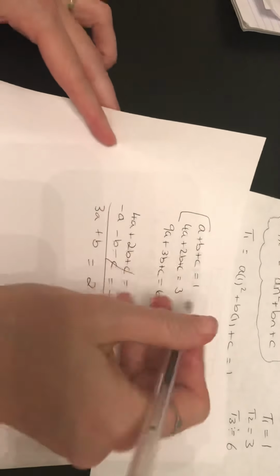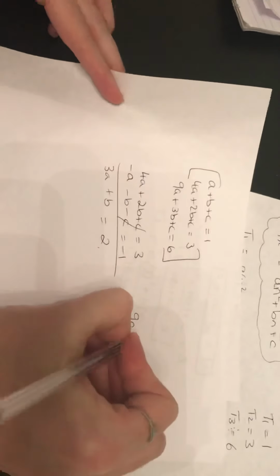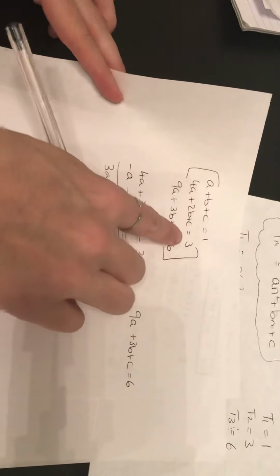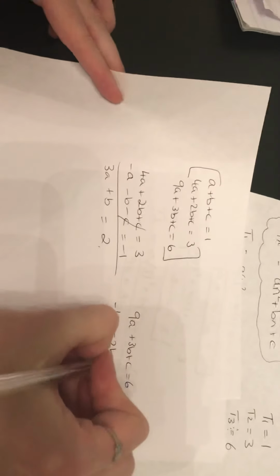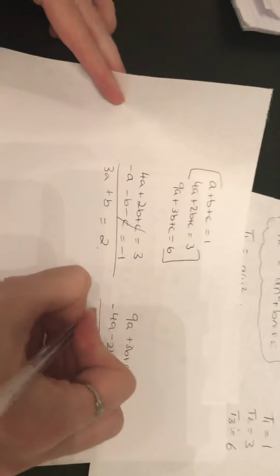I'm going to do this again. I'm going to take this line and this line. So I'm going to write this line just as it is. So I'll do it here. 9a plus 3b plus c equals 6. And then I'm going to multiply this by a minus 1. So minus 4a minus 2b minus c equals minus 3, which gives me 5a plus b equals 3.